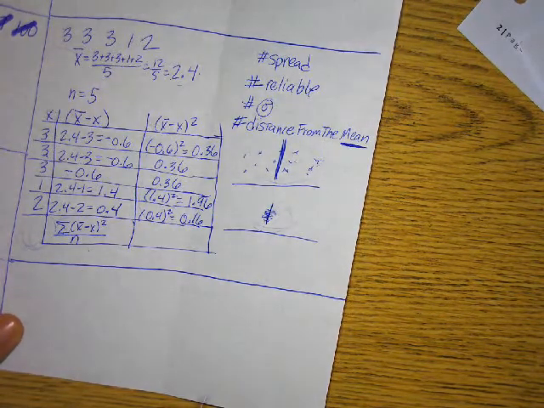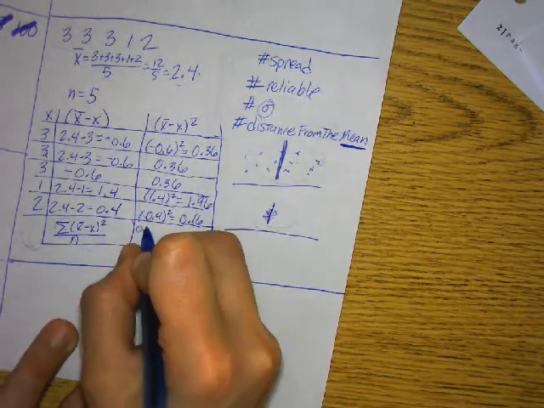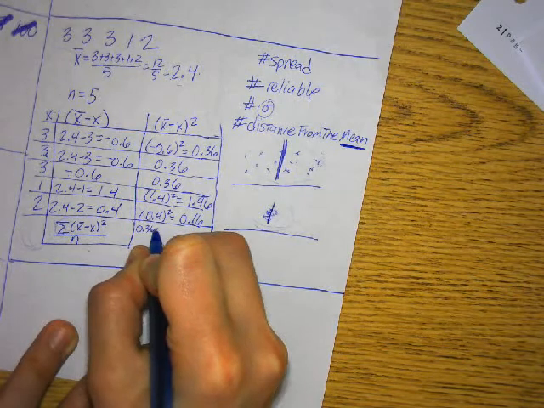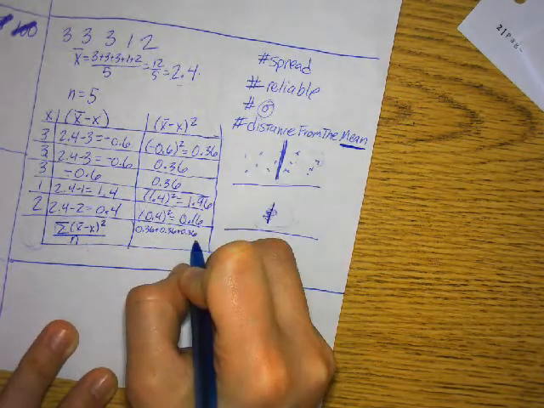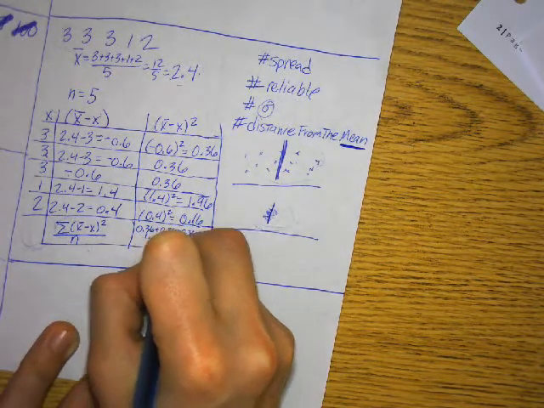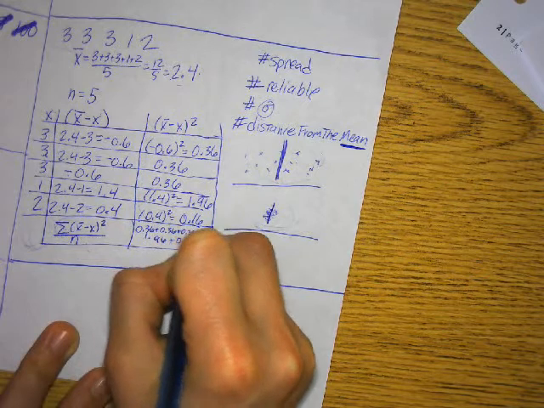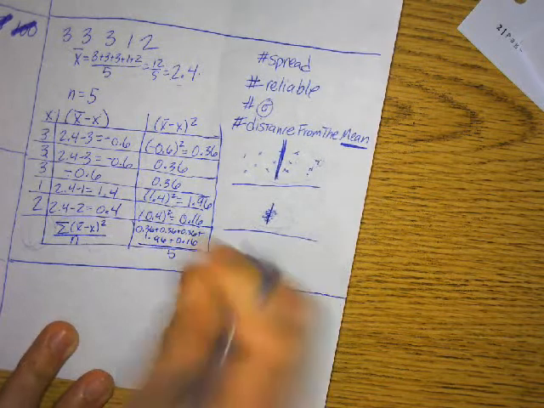So I'm going to sum in the numerator 0.36 plus 0.36 plus 0.36 plus 1.96 plus 0.16, and all of that is going to go over 5.